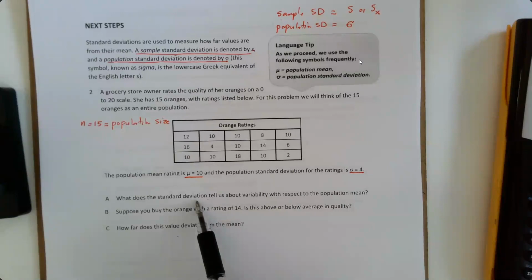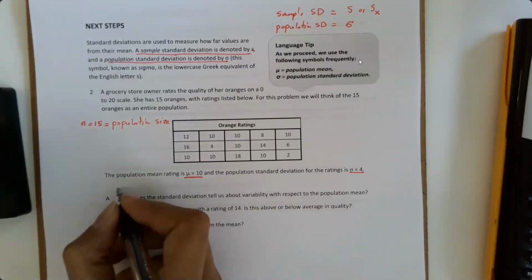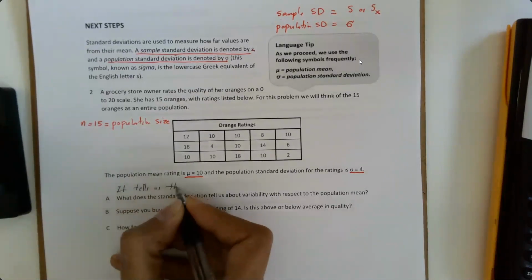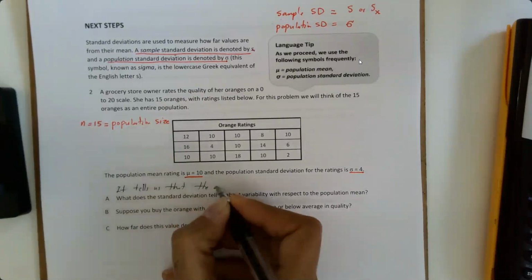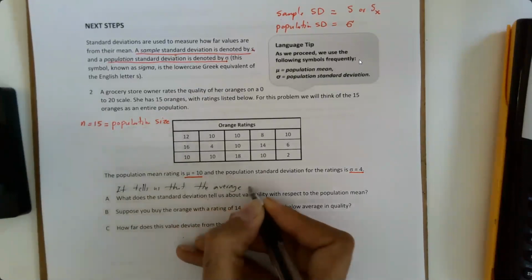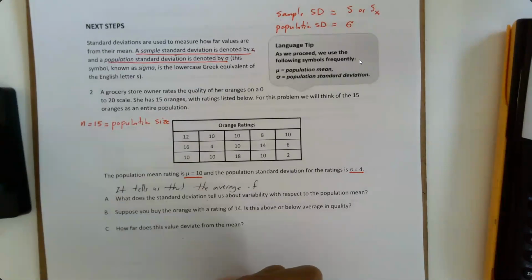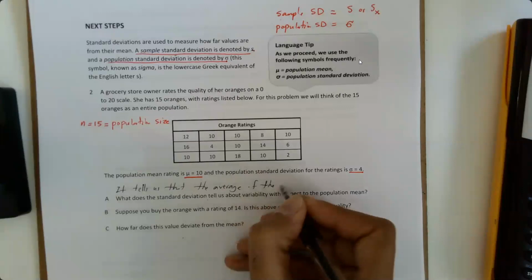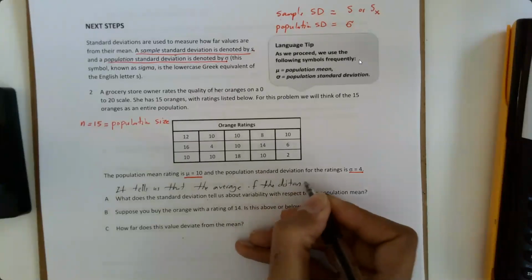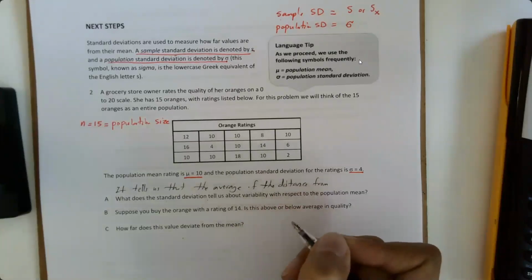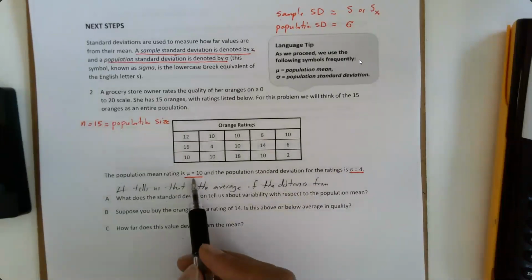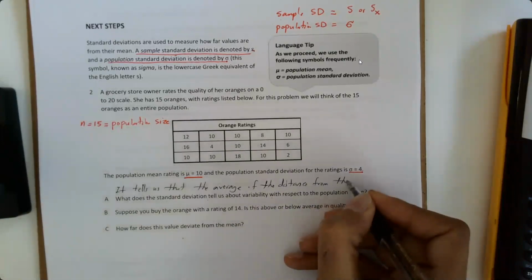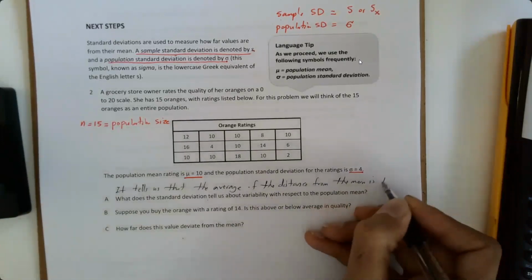It tells us that the average distance from the mean, which is 10, is 4.